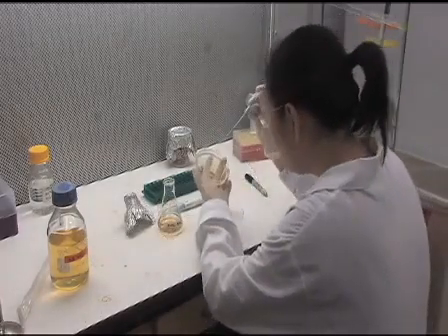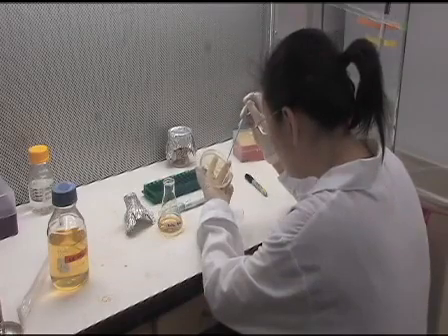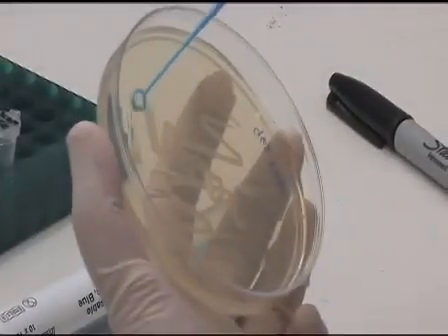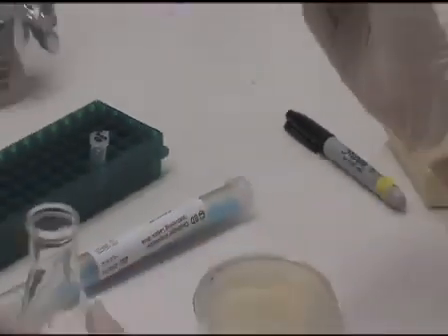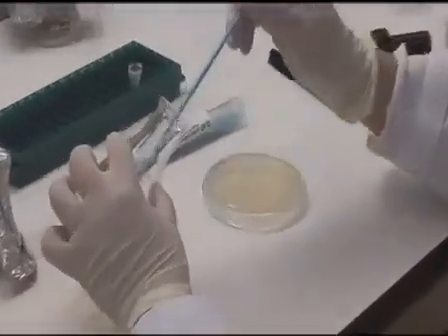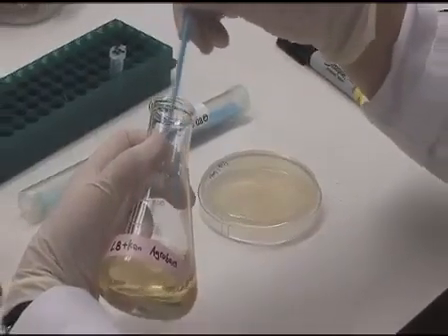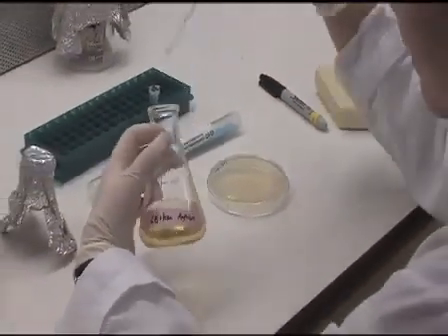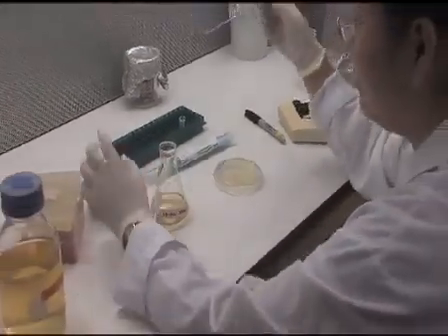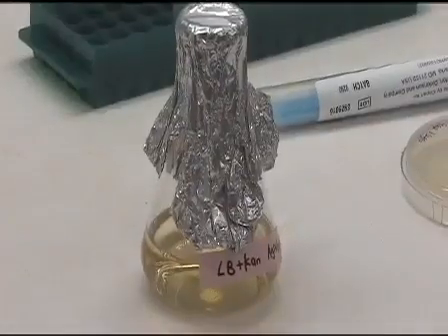Inoculate the Agrobacterium. Grow them at 30 degrees centigrade for 16 to 24 hours.